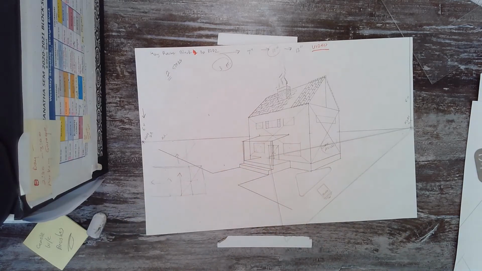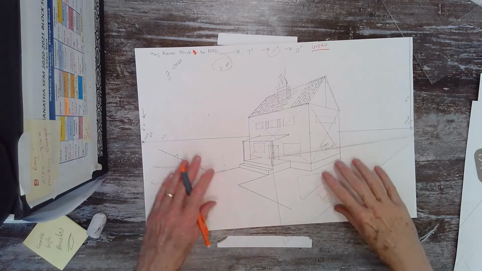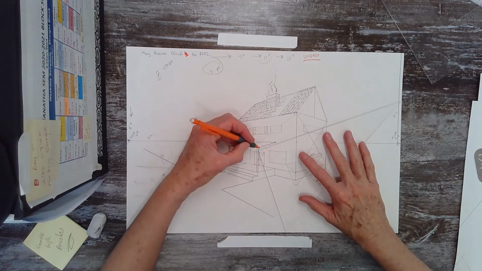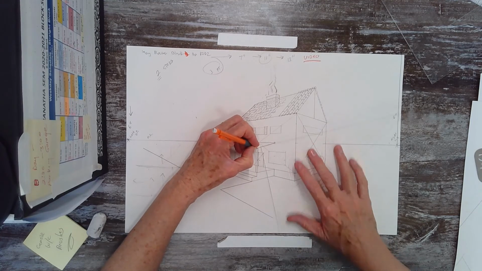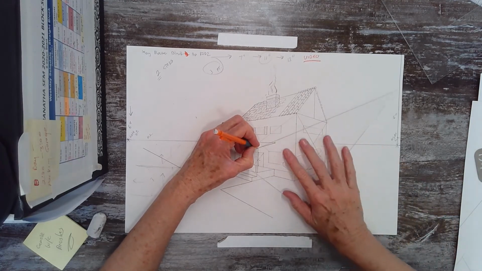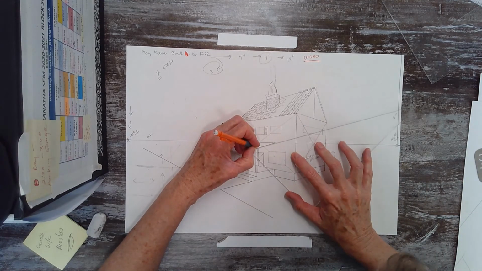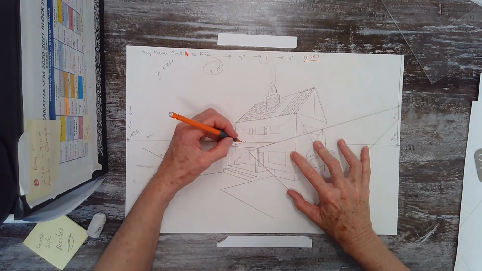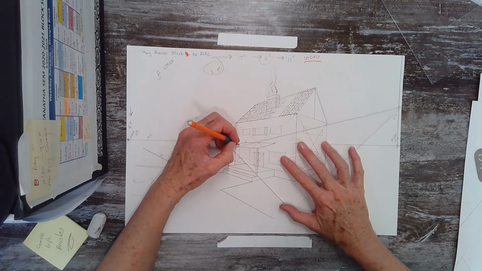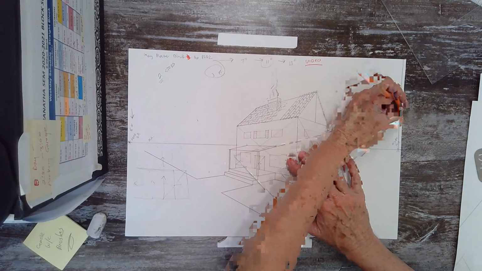Now, as far as the awning goes, if I wanted stripes on it or something, you know what? It would have a 3rd point, just like the roof did. This awning would have a point over here. I follow the angle. This would be the 3rd point for the awning. So if I wanted stripes, I would draw them towards this point right here.